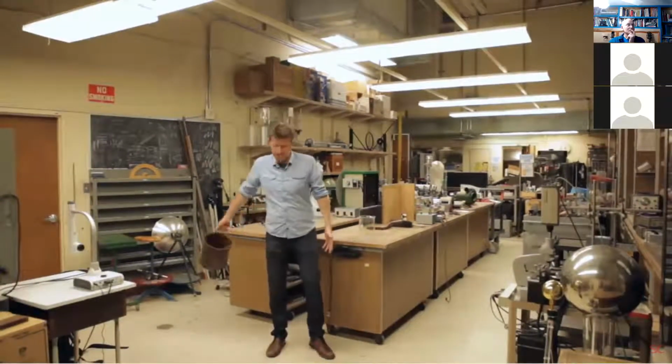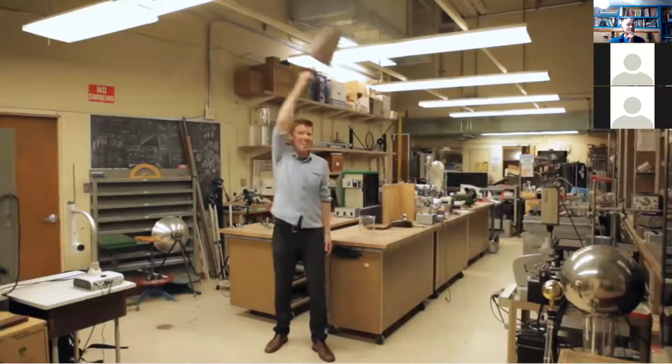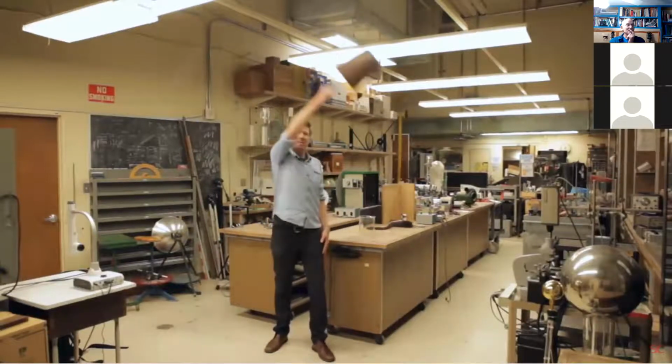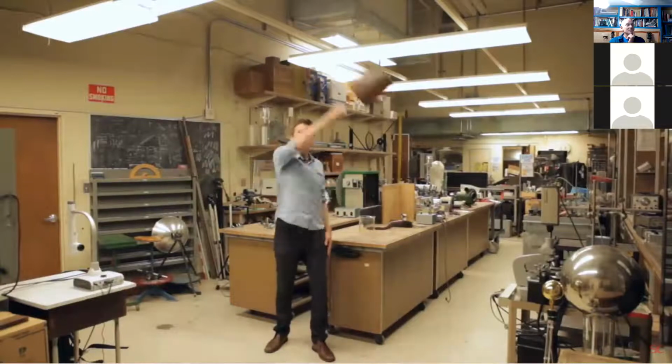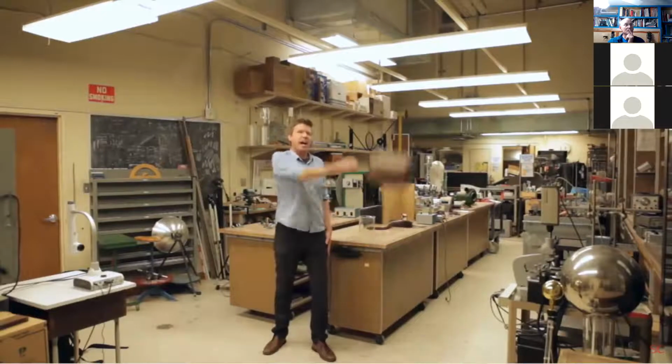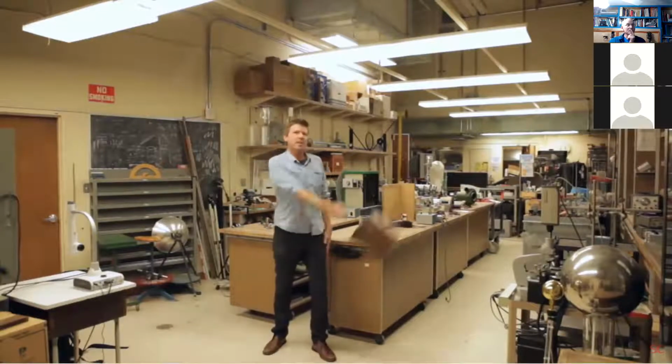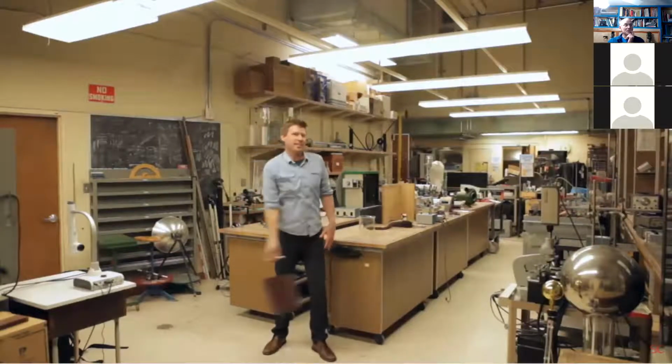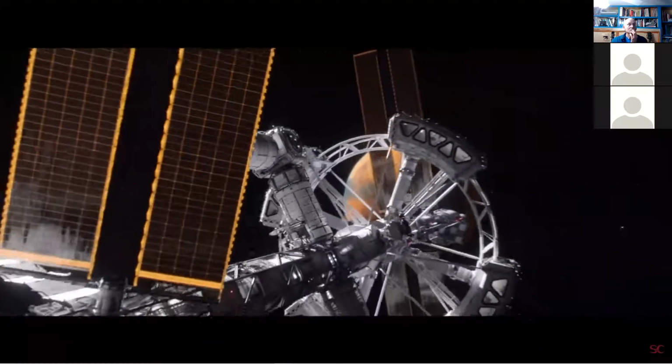Let's see if it works. All right, look at that. The acceleration of me swinging it around is actually keeping the water in place and counteracting gravity. If I spin it faster, I get more gravity. If my arms are longer, I get more gravity. So The Martian is realistic. To create artificial gravity, you spin a giant wheel.